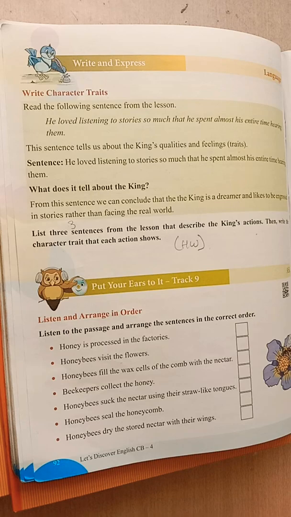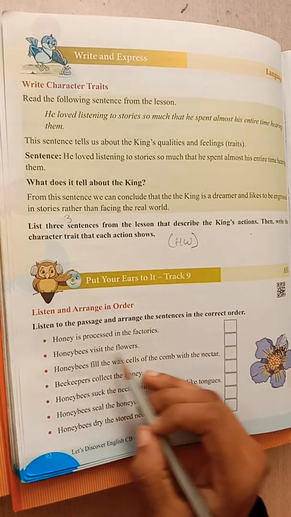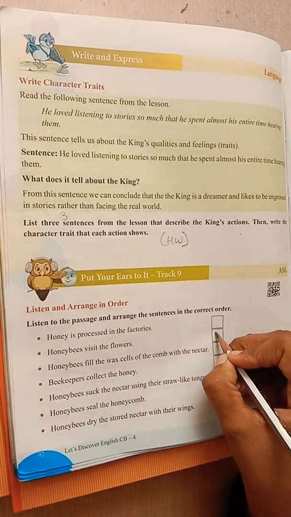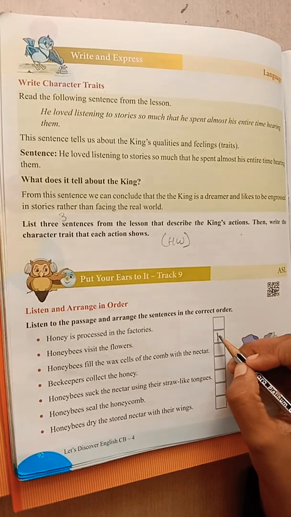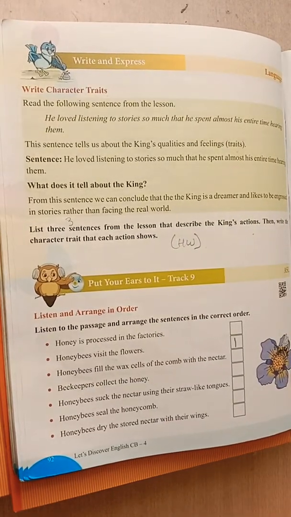So, what is the first sentence, students? Honeybees visit the flowers. Where is it? Number 2. It means this is 1. ये हमारे पैसेज में फर्स्ट आया. So we will write number 1.